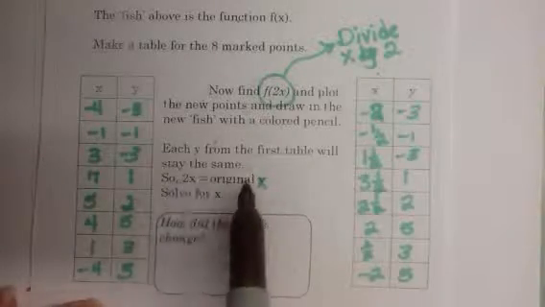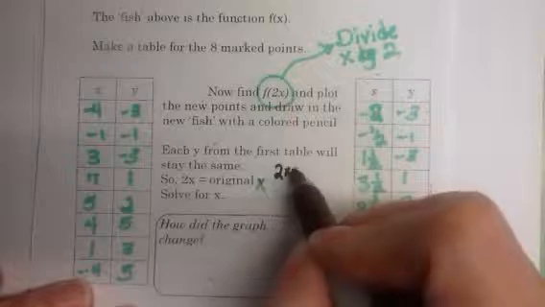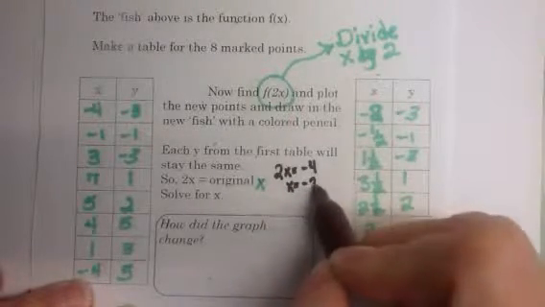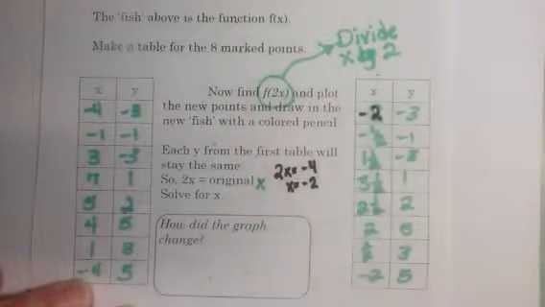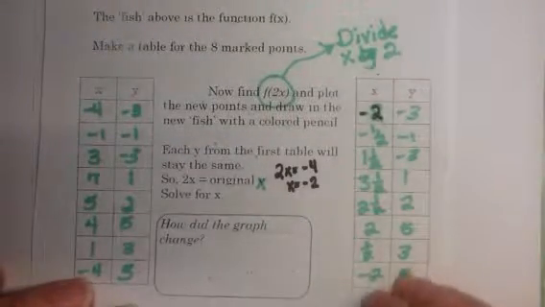So 2 times x equals the original x, so you could say 2 times x equals -4. So when you divide, you get x equals -2. So that's what we get there. That was what I meant for you to do.